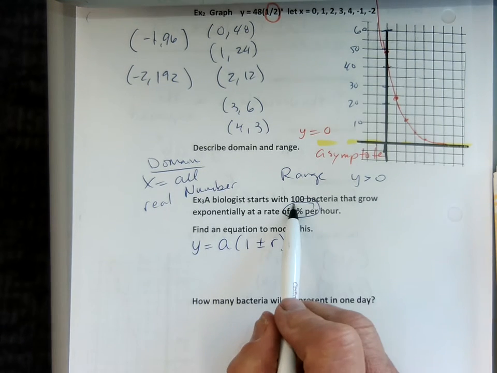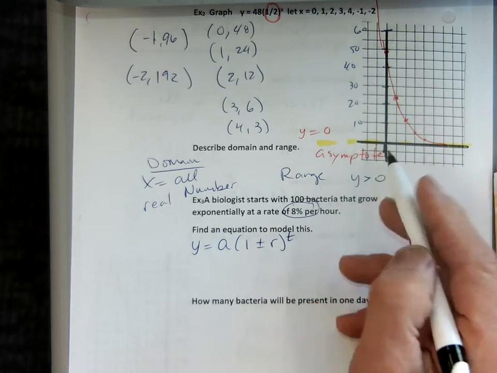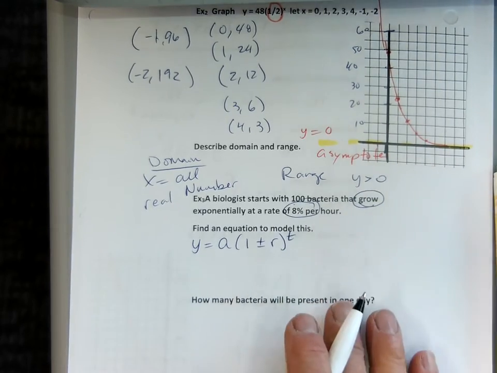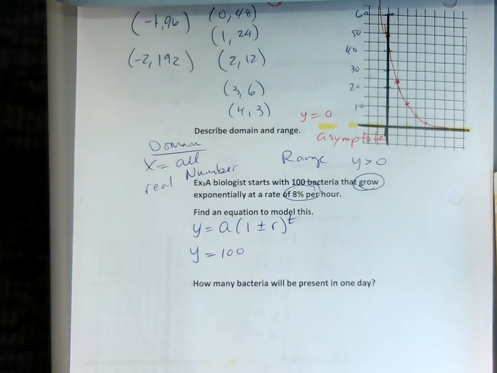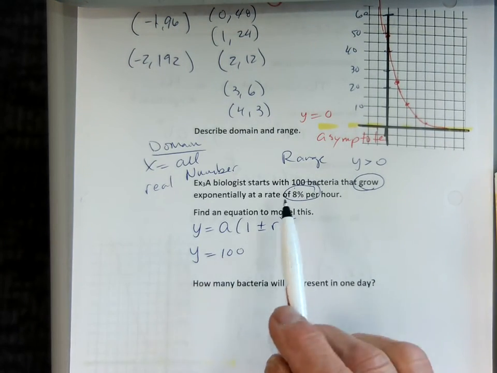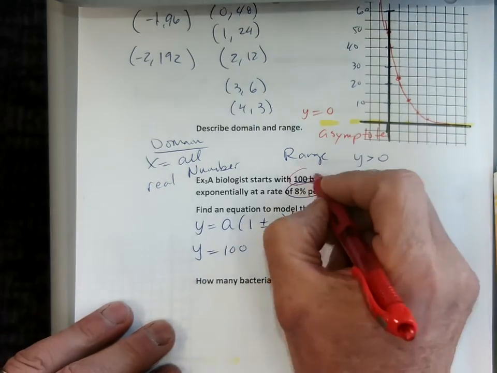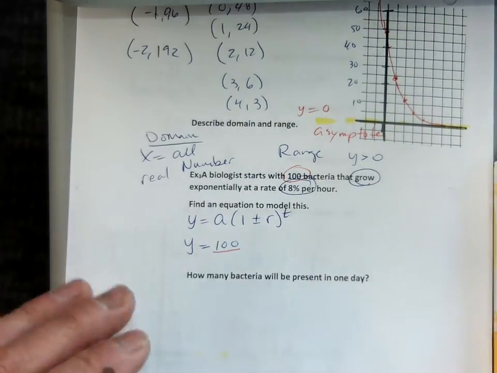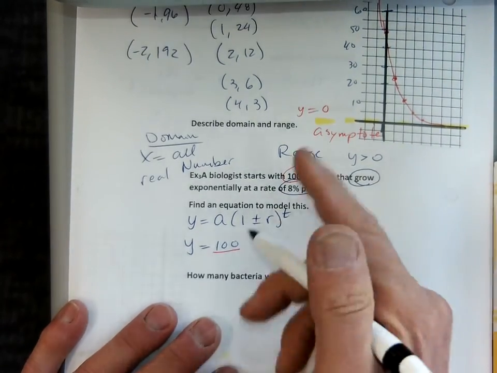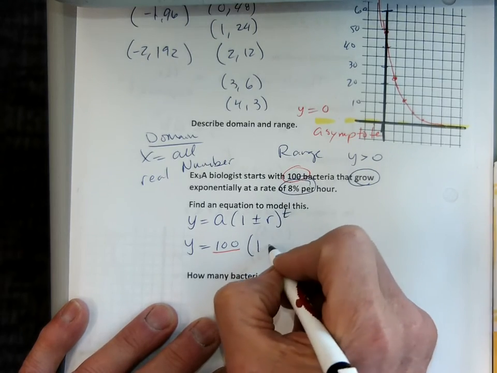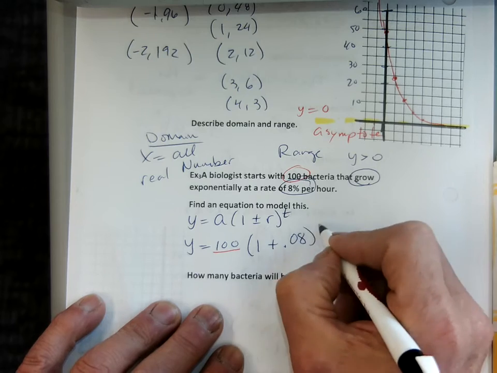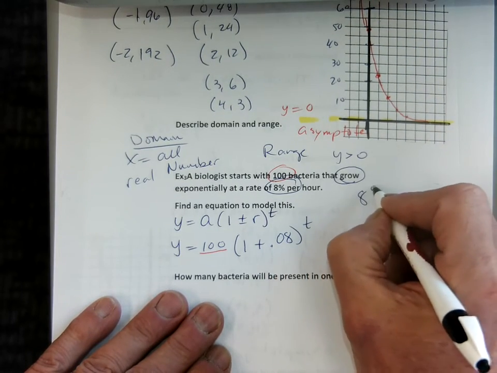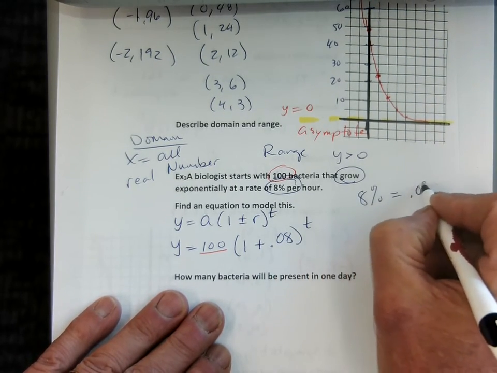I'm going to start with 100, and it grows, right? So we're going to go y equals 100, because we start with 100. I've got my 100 here. Parentheses, 1 plus, because it's growth, 0.08. So we're going to change 8% to 0.08, okay?